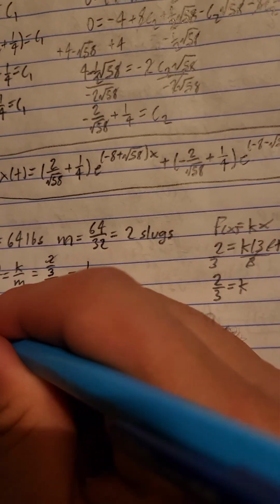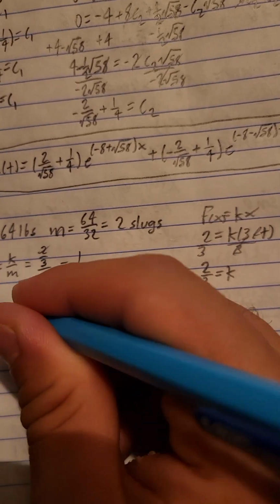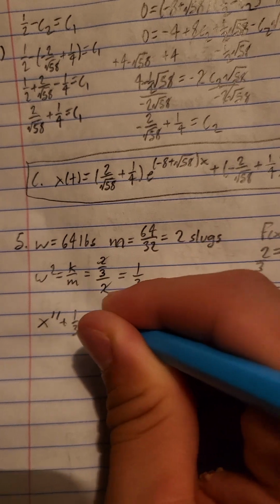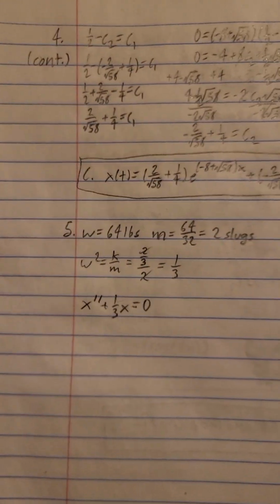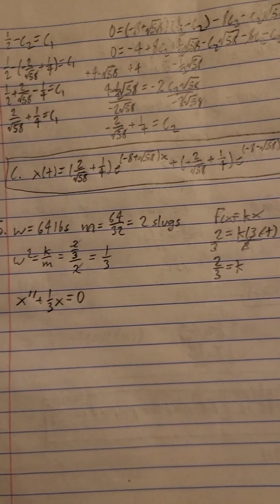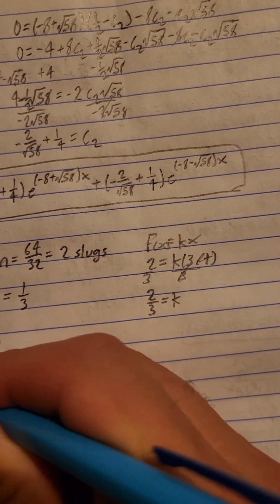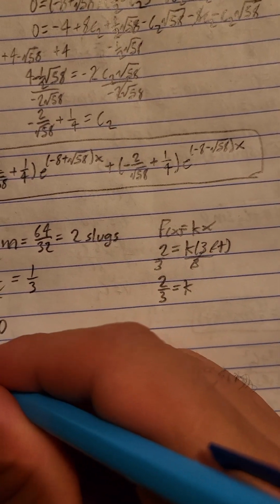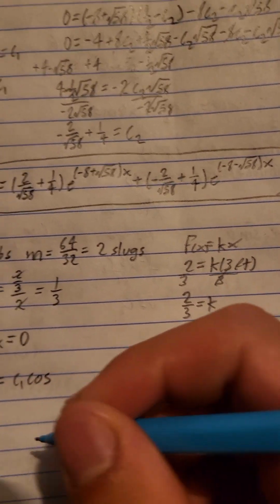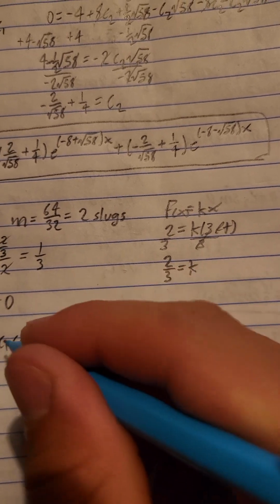And I know my dE is going to be x double prime plus w squared x, so x double prime plus 1/3 x equals 0. And I know that the solution to the dE is going to be x sub c of t equals c1 cosine of w.